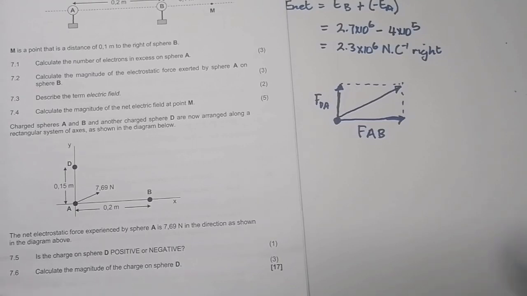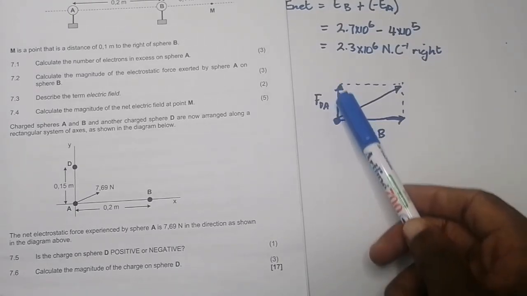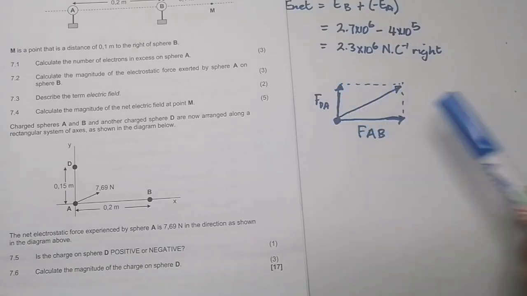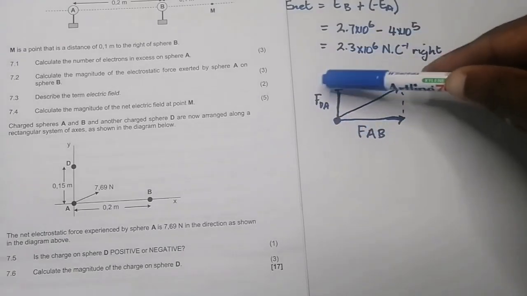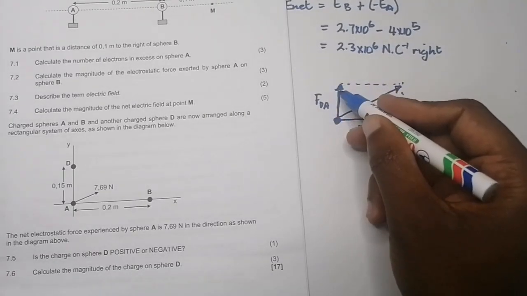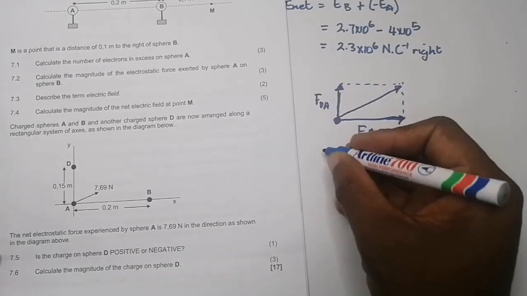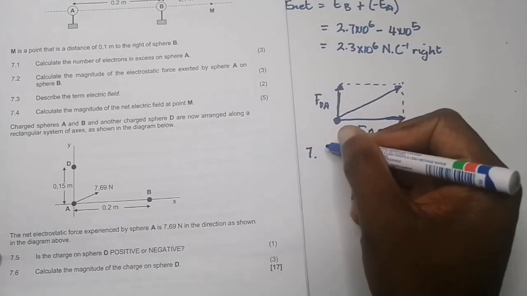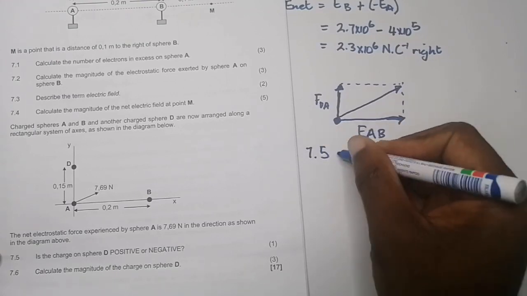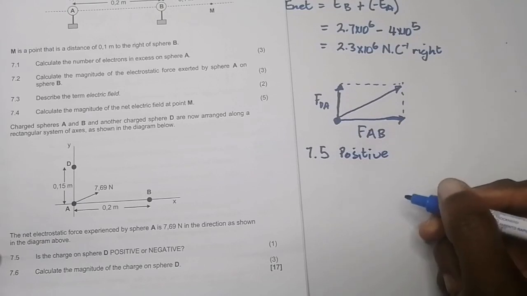A is already negative, so in order for it to experience a force upwards, it means that D is pulling A towards itself. So this would be a force of attraction. As a result, if this is negative, it means that D should be positive. I hope I've explained that well enough. So that's a positive charge.